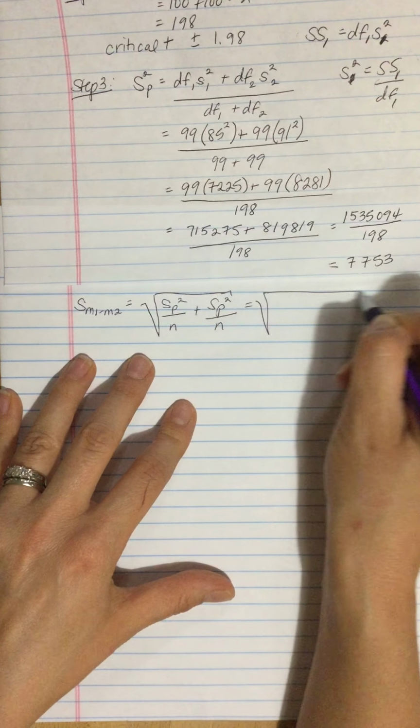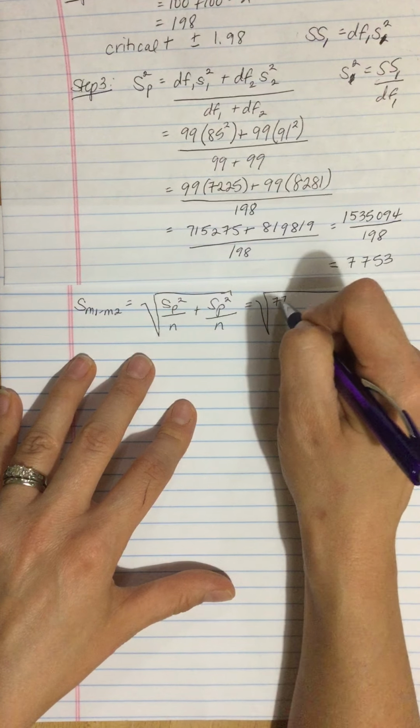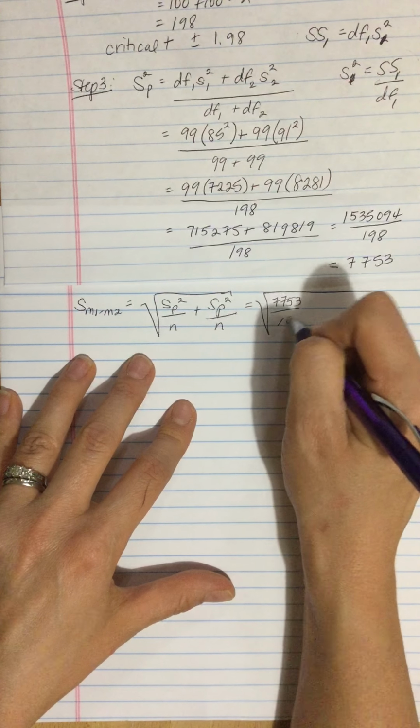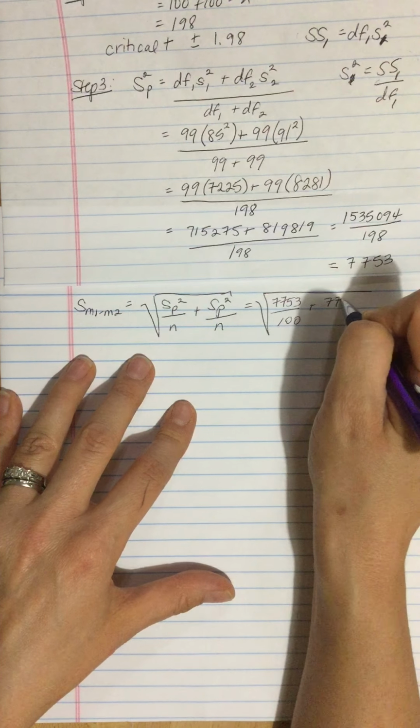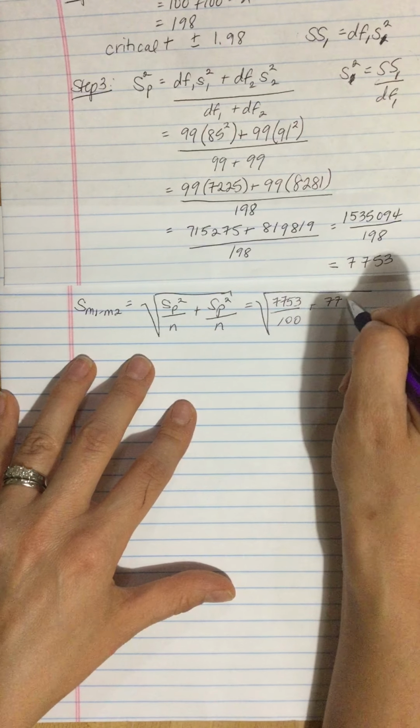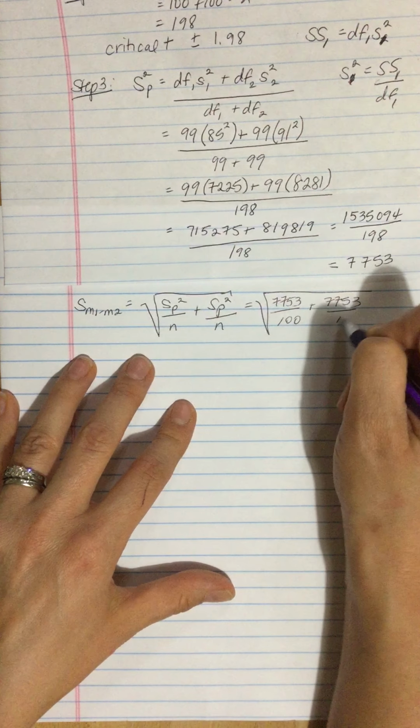So that's the square root of 7,753 divided by 100 plus 7,753 divided by 100.